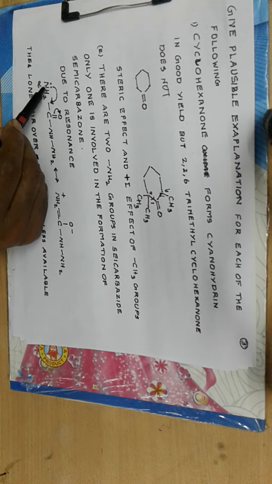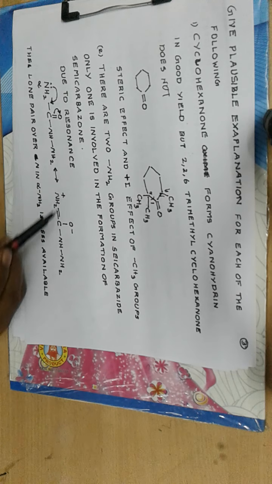Now a second question: there are 2 NH2 groups in semicarbazide, but only one is involved in the formation of semicarbazone. We have seen the reason for this earlier, that is due to resonance. The lone pair of electrons is delocalized over the carbonyl carbon, so nitrogen gets a positive charge.